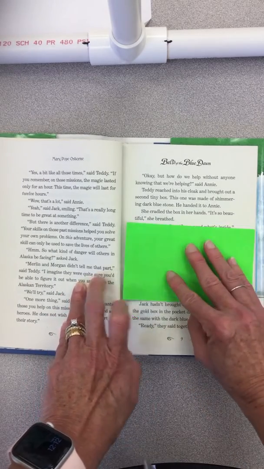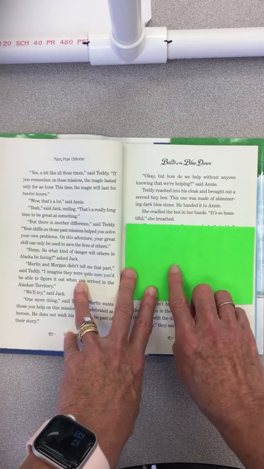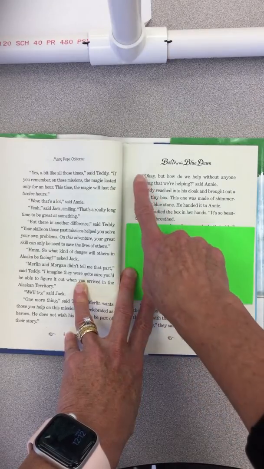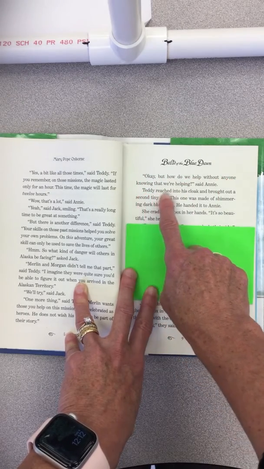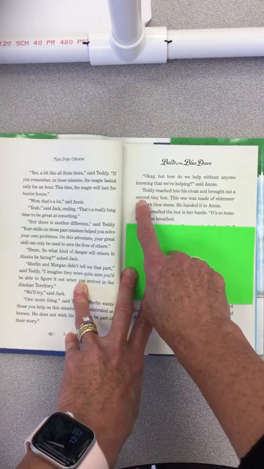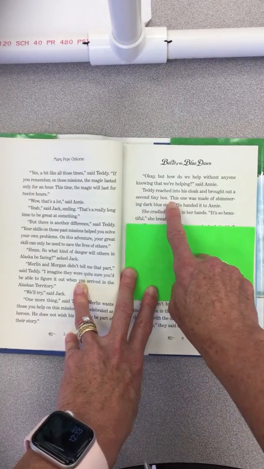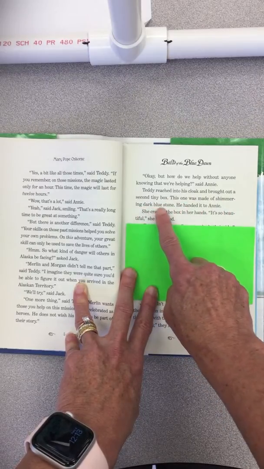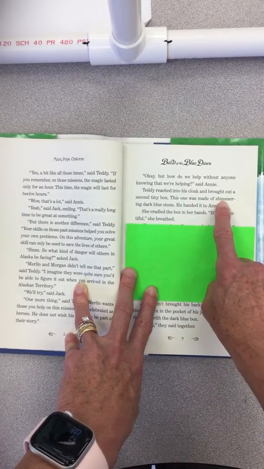In these first 3 paragraphs, there are some adjectives. Can you point them out? There are no adjectives in the first sentence, but in the second, when Teddy reached into his cloak and brought out a second tiny box, second tells us that there were 2 boxes. This one was made of shimmering dark blue stone. Dark blue tells us the color of the stone, and shimmering also tells us what it looks like.